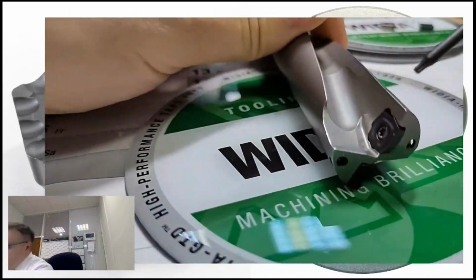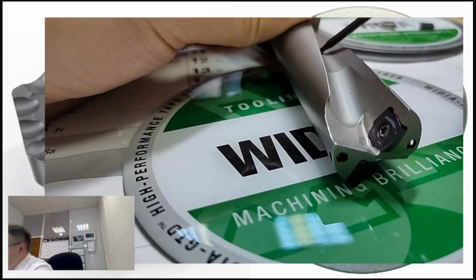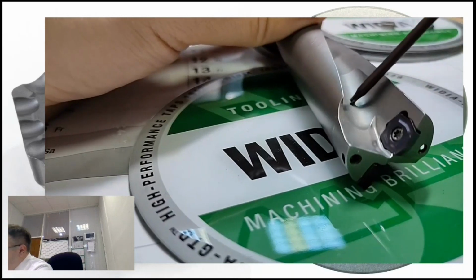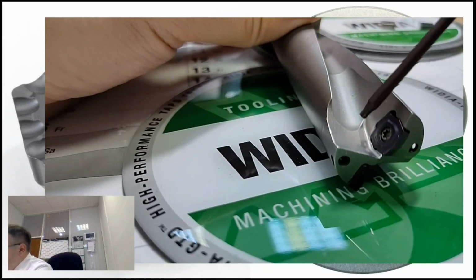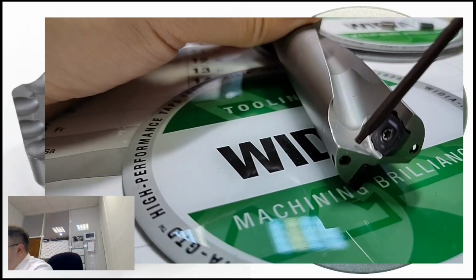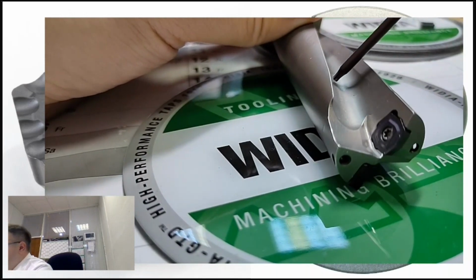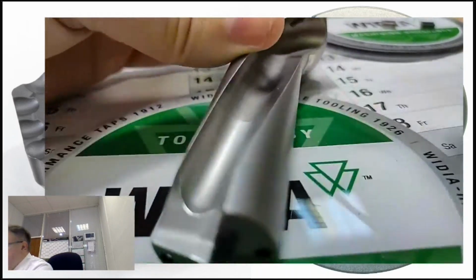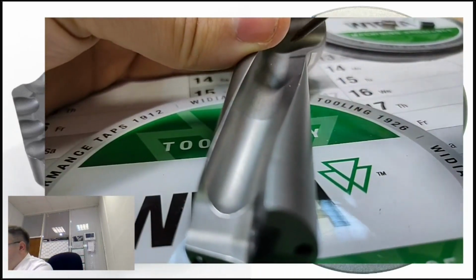And the chip flute, you can see the different angles of the chip flute. At the beginning it's a little bit steep, then more aggressive, then again steep, and it allows chips to be evacuated faster at the beginning of the chip flute, and then with normal speed until the end of the chip flute's exit.